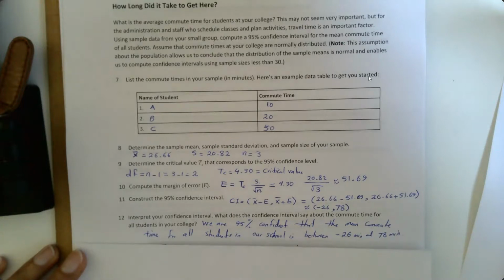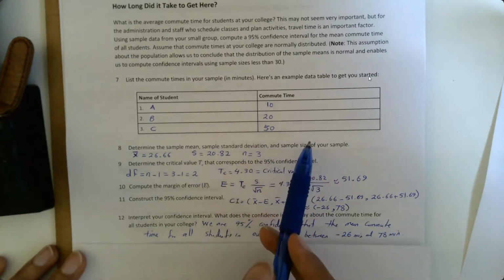So again, to make sure we have realistic numbers, numbers that make sense, we need to collect more information.